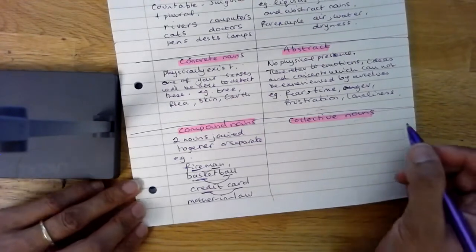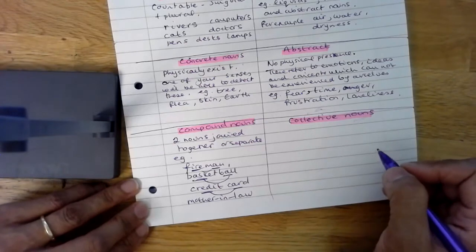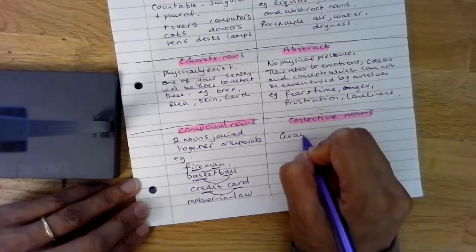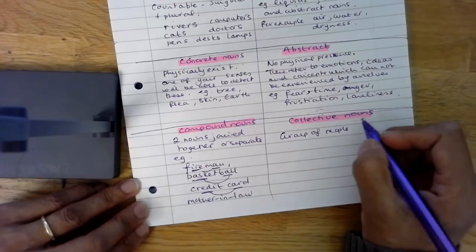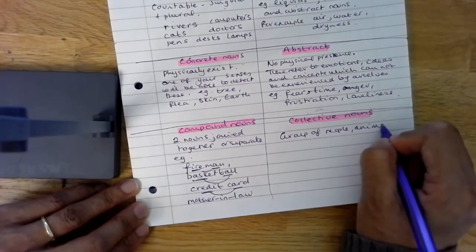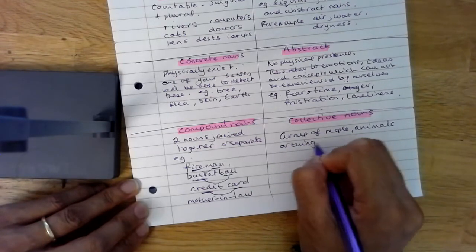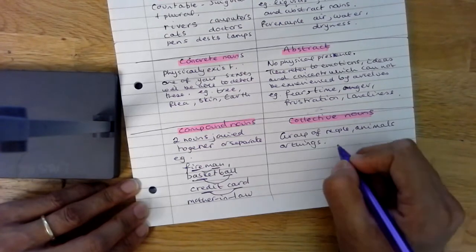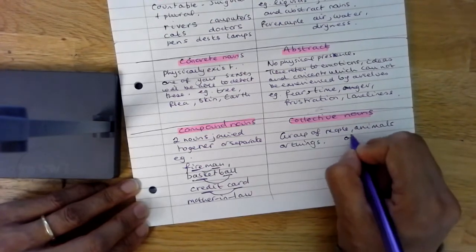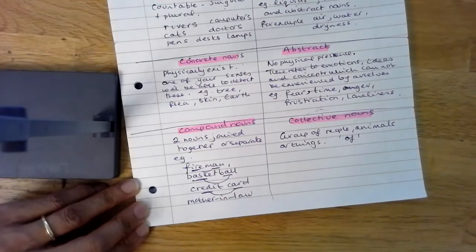So what are collective nouns? Now these refer to a group of people, animals or things. You often find the word of used with collective nouns.